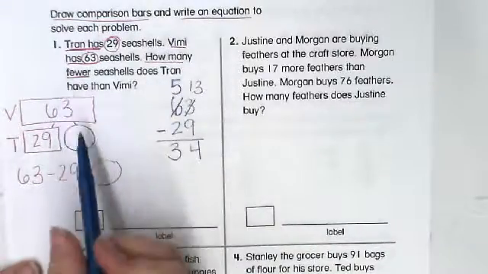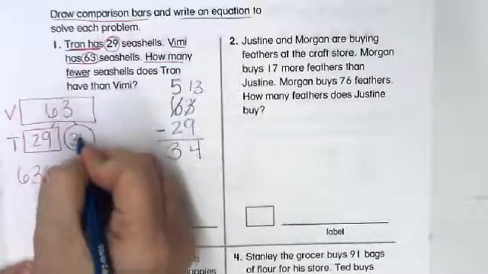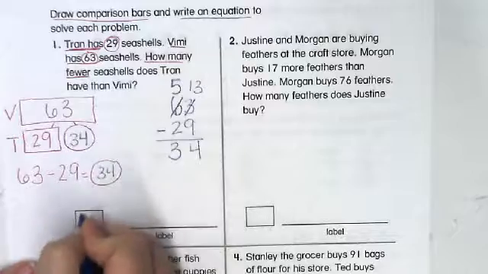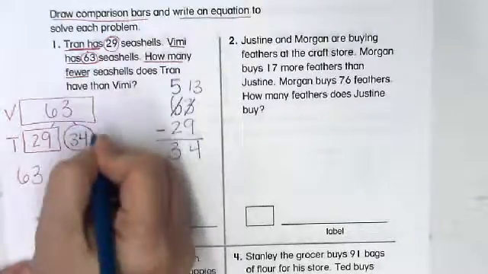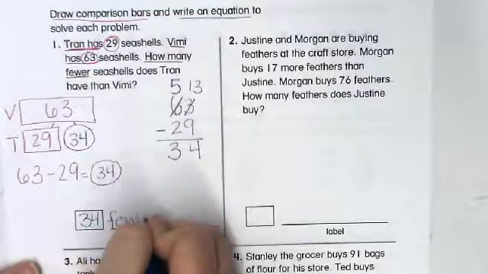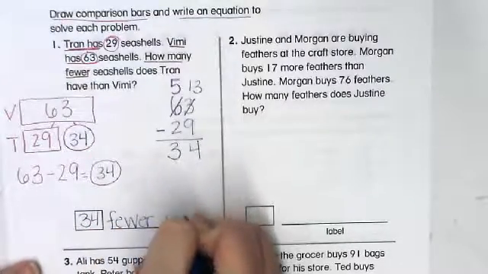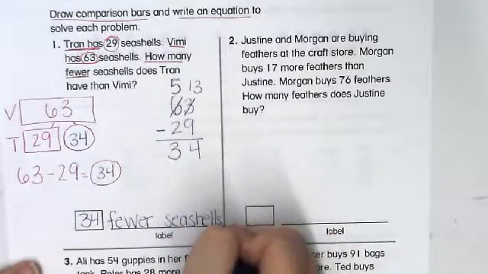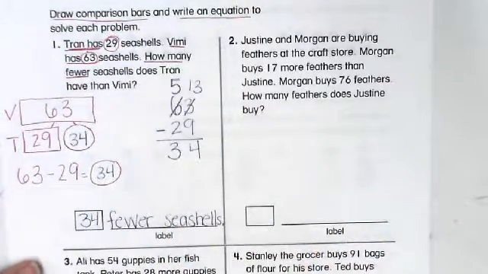So how many fewer seashells? 34 fewer seashells. And again, because I was looking for this fewer number, that's a part of my label. Fewer seashells. Okay?